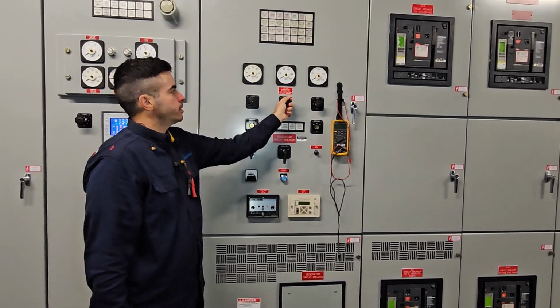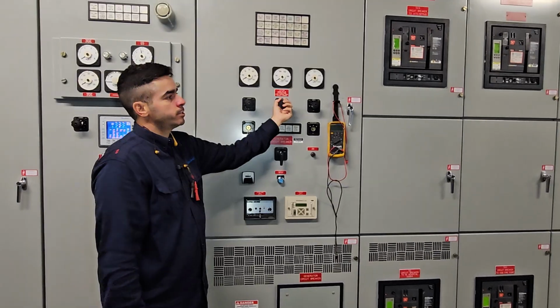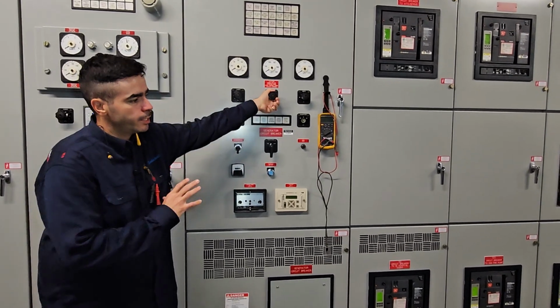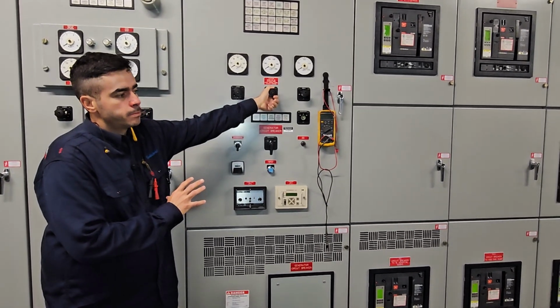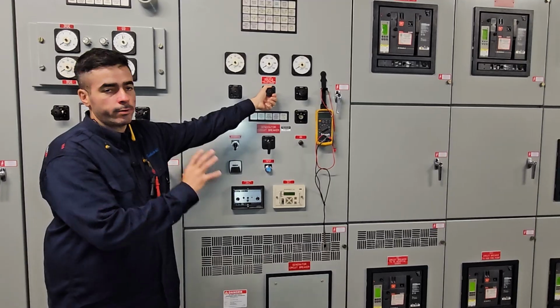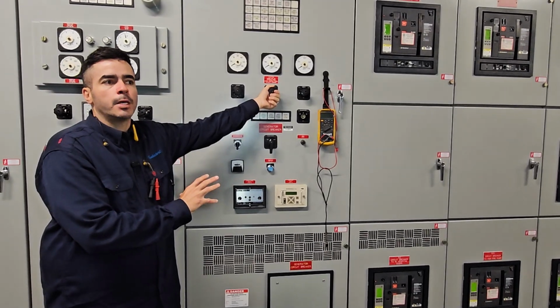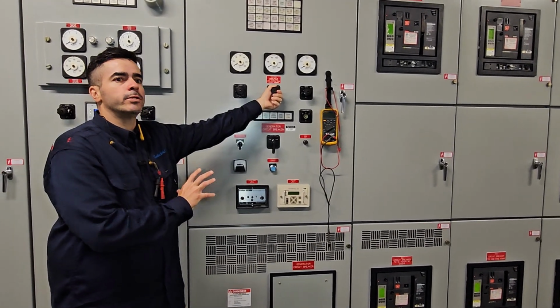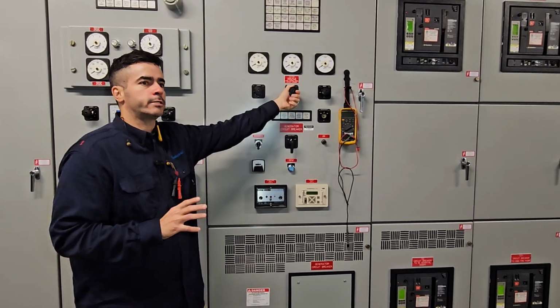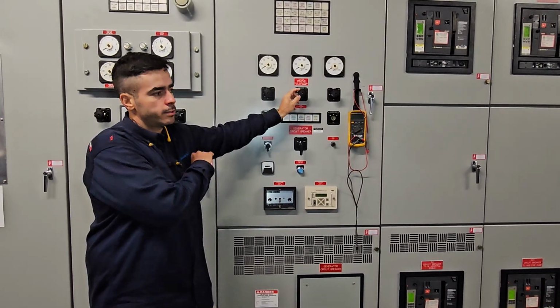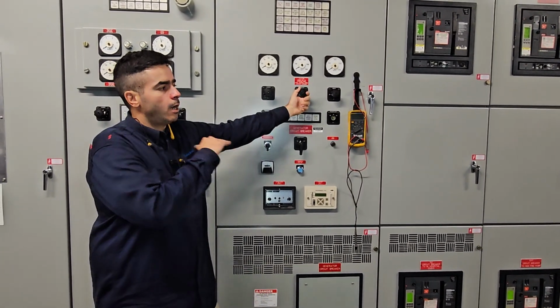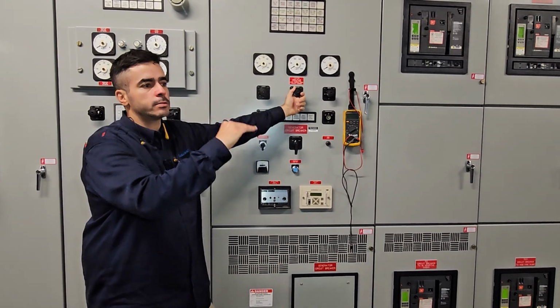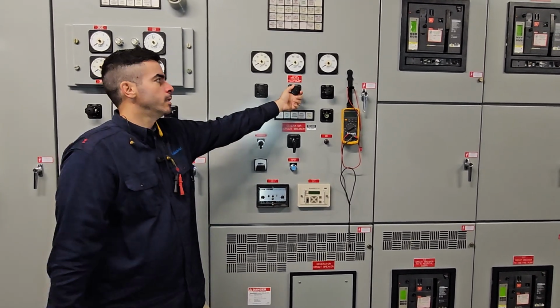The off position is the position where the generator will not run in auto, but the alarms will stay. They will not reset. So basically, stop is like not running at all, no alarms. Off is like not running, but if you have alarms, they will stay there.